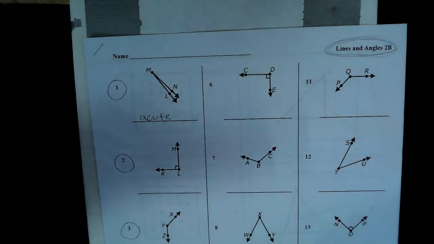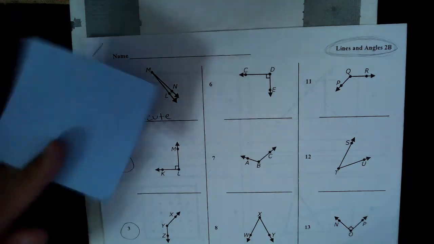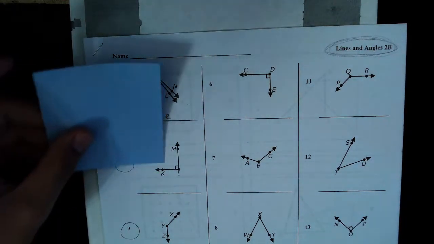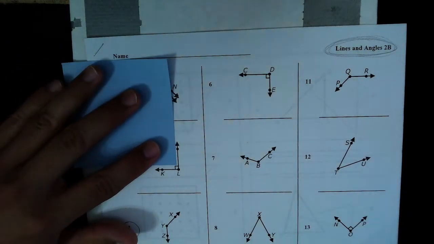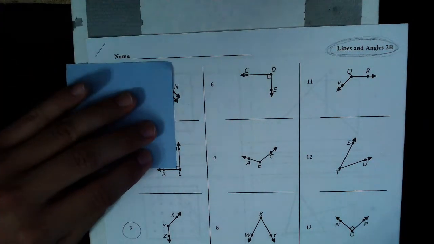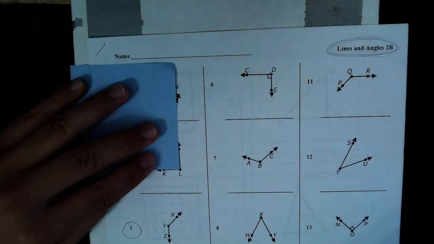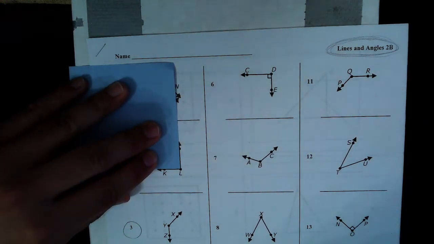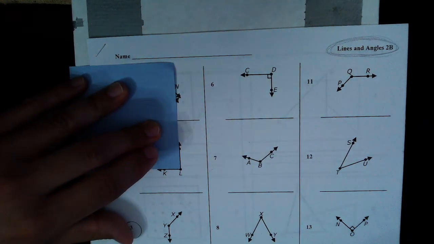All right. For angle number 2, same thing. I'm going to take the vertex of my sticky note. I'm going to stick it inside my angle. I'm going to try to line up my two vertexes. Oh, that one fits perfectly. So I can see both of my lines. Nothing's covered up. Nothing's sticking out.